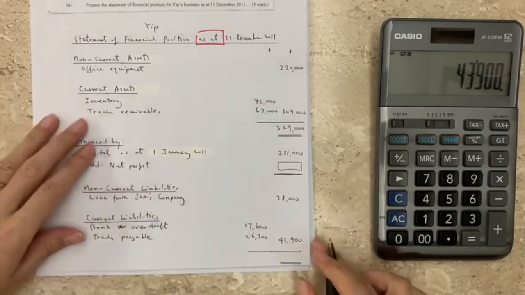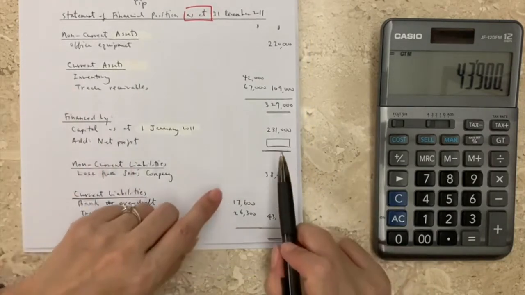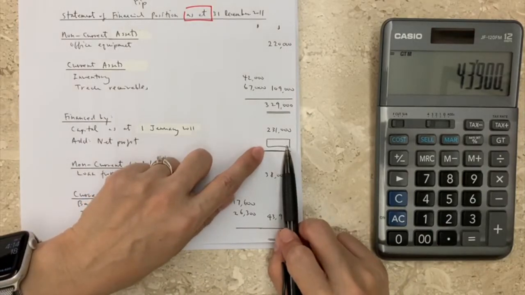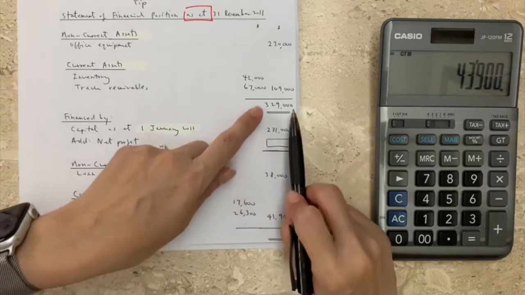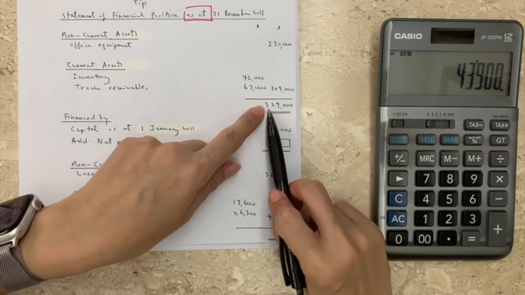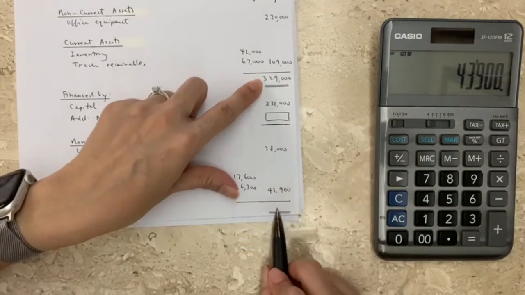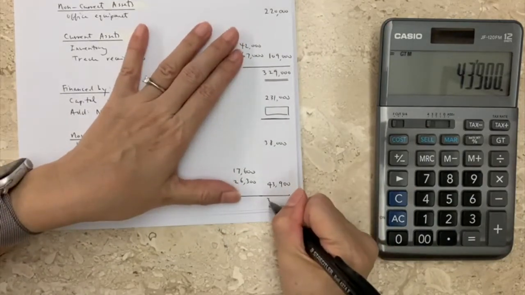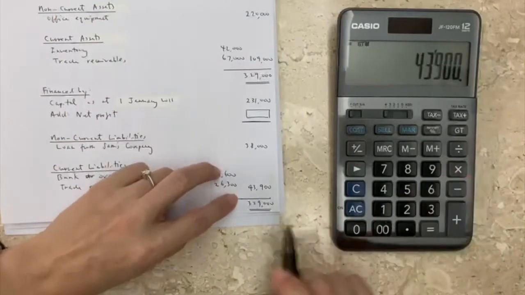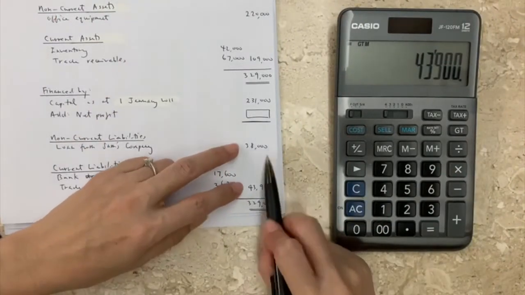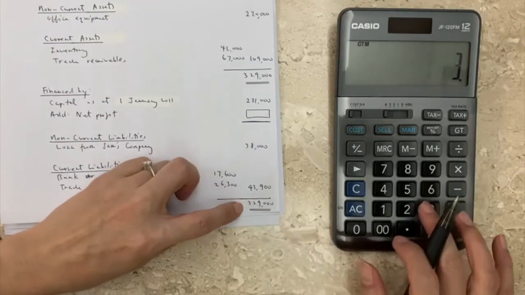So this is the total 43,900. So if we do not know this net profit, we can use another way to work it out. Because the total in the first half, 329, must be the same as this total, 329,000. Okay, so therefore this is 329. All right, so I can make it this way.